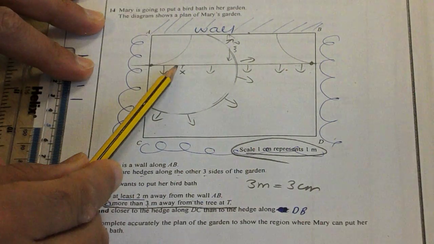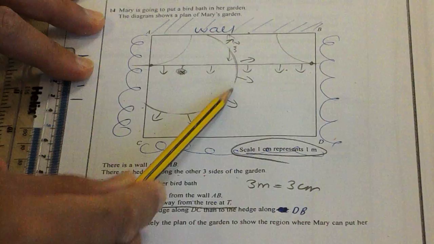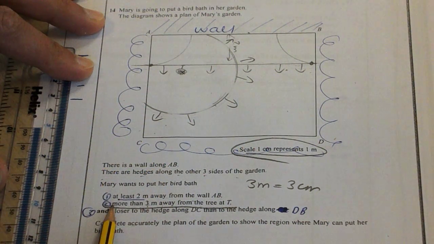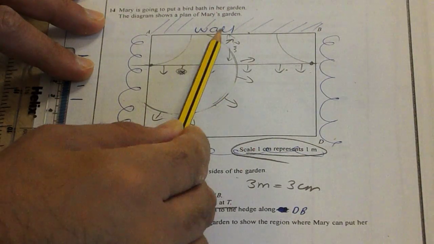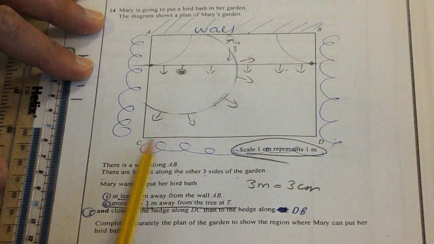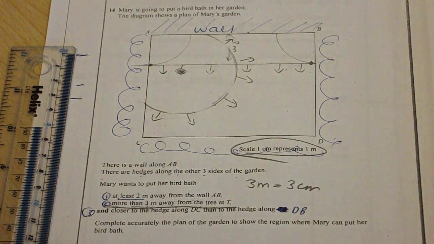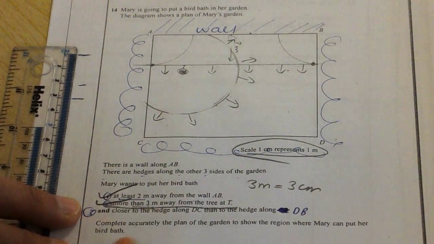So from the tree T, from this tree over here, we have a 3 meter locus, which is 3 centimeters. We've made it dotted because the question says more than 3 meters. So that 3 meter line is not part of our solution, it's everything which is outside of it. That's why it becomes dotted. So now that is the end of our second condition. So we've satisfied the first condition and the second condition.